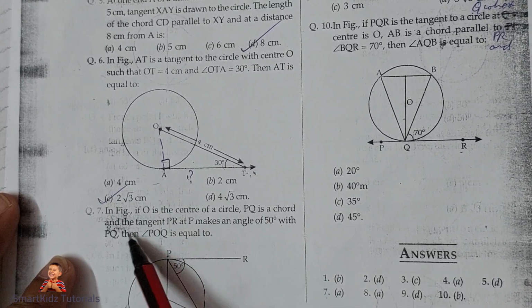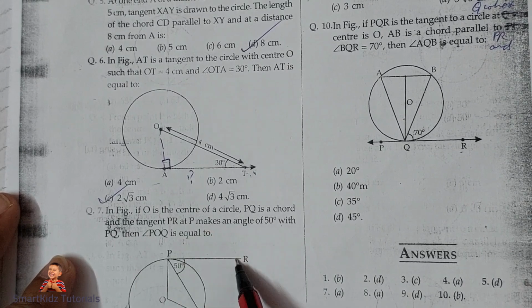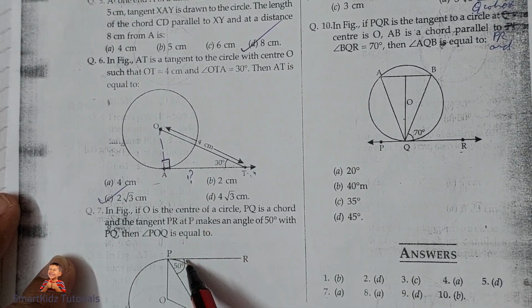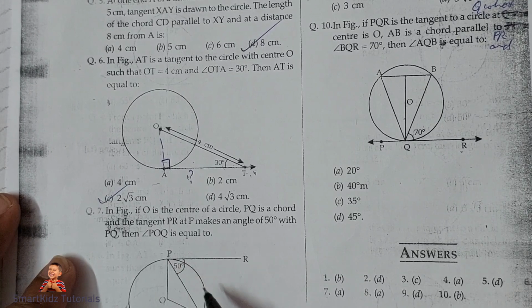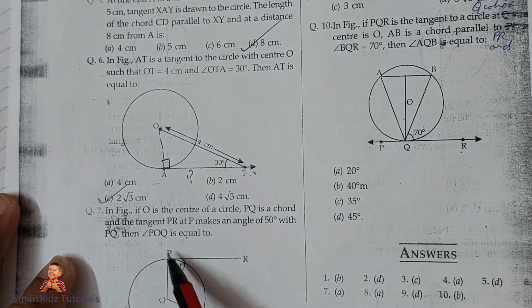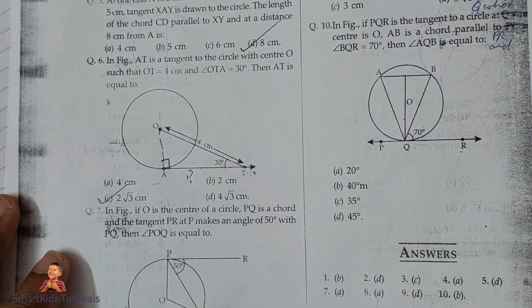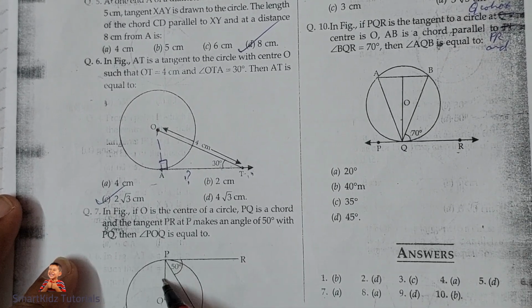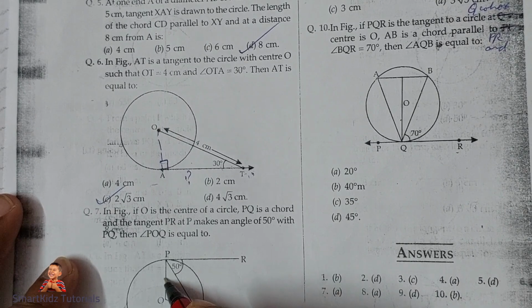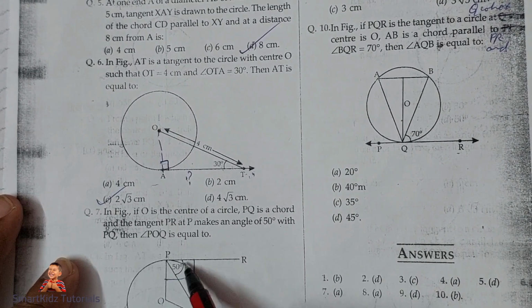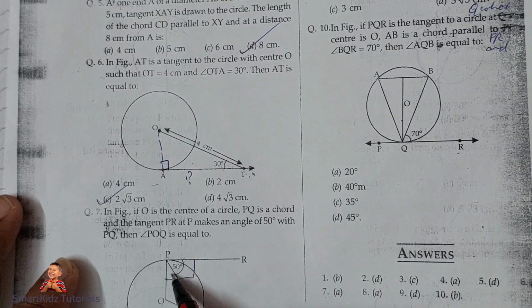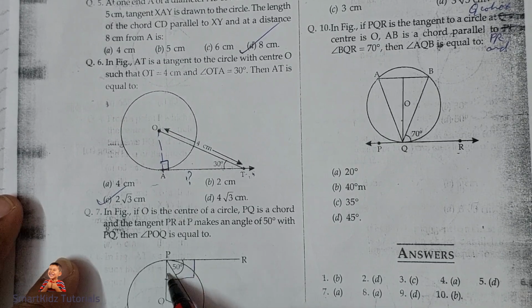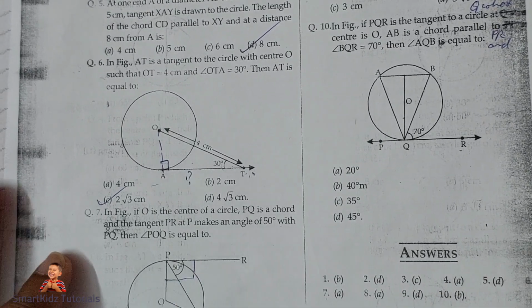Next one, in this figure, if O is the center of the circle, PQ is a chord, and a tangent PR makes an angle 50 degrees with PQ, here angle POQ is equal to what? So this is very easy. This is a tangent, but this full thing is 90 degrees. From here to here is 90 degrees, and from here to here is 50. So 90 minus 50 will give us this portion, that is OPQ.